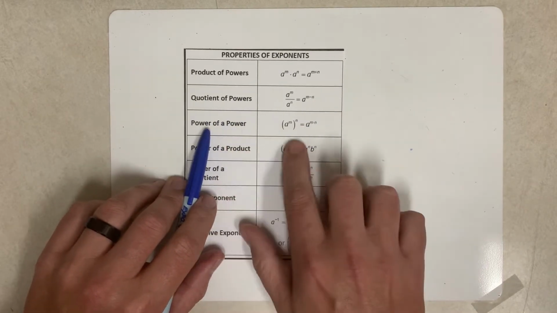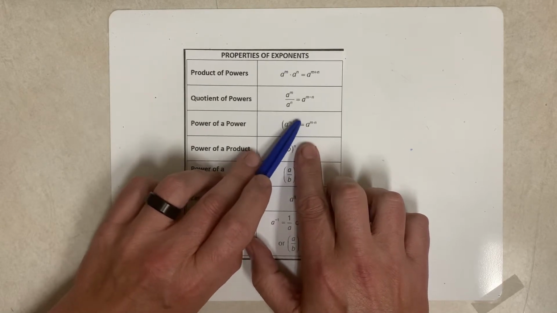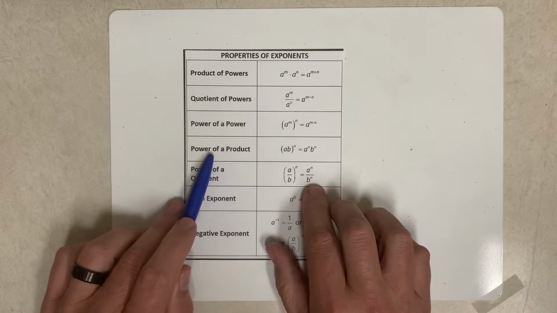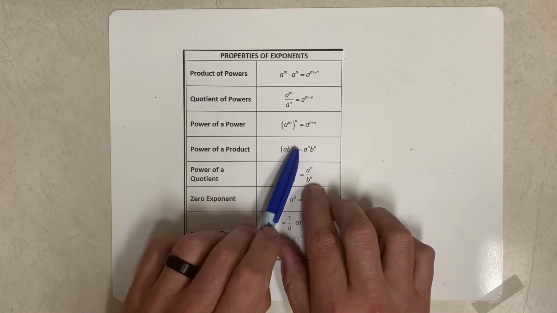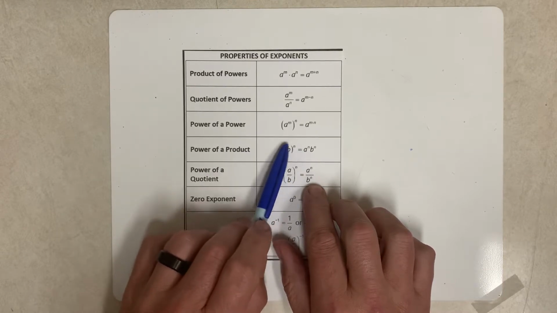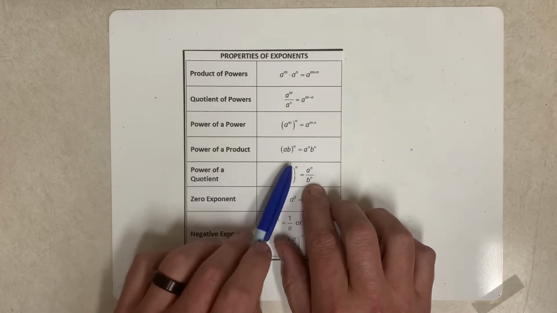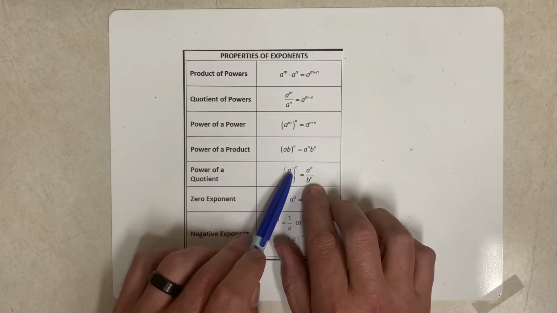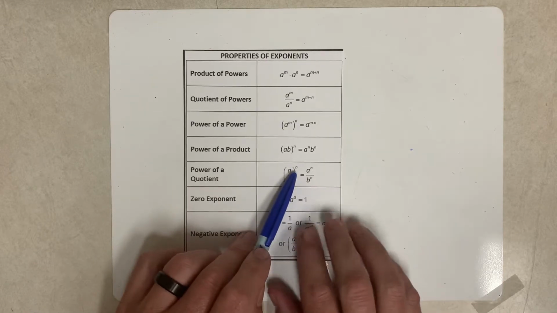Power of a power. You have a power, an exponent raised to another exponent. When that happens, you multiply them together. Power of a product. What that means is you can basically take an exponent, and if you have more than one item, one factor in here being multiplied, you can distribute the exponent to both of those. Power of a quotient, same idea, but it's with division. You can distribute that exponent to whatever's inside the parentheses in the fraction.